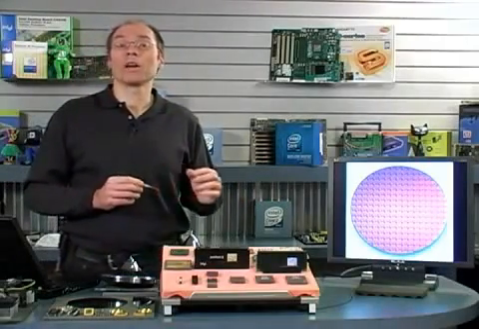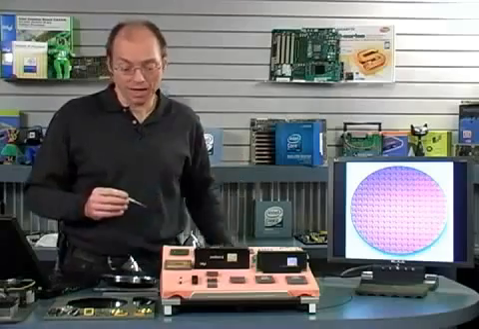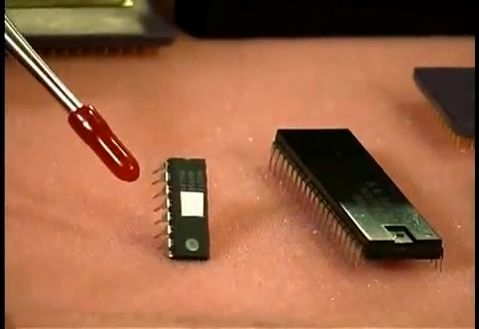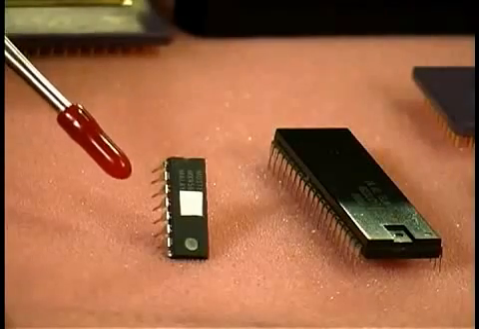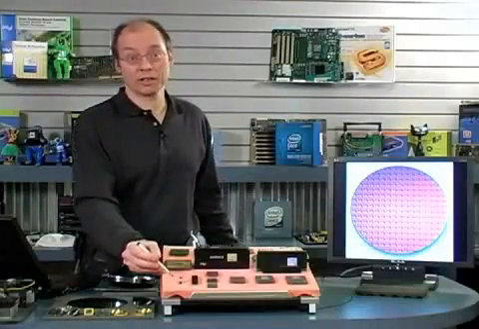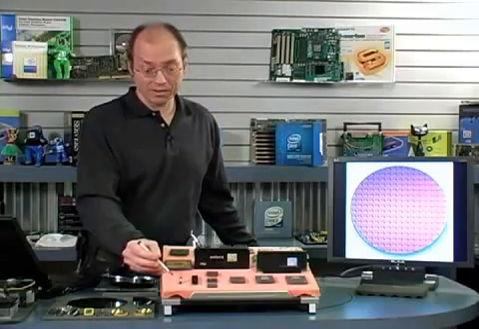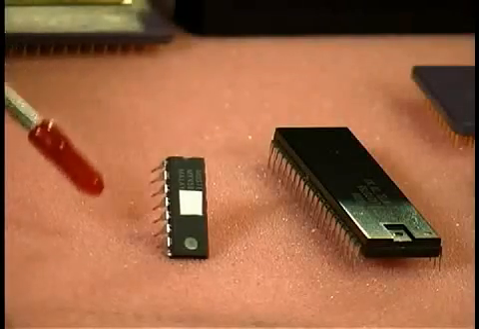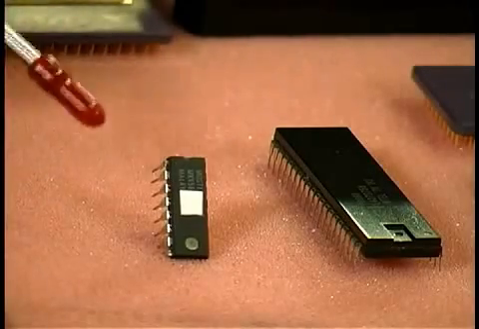Now, in 1971, the very first processor that was introduced by Intel was called the 4004, and I have an example of that right here. Now, this is not an actual 4004 chip, but it looks like one. Real 4004s are actually quite rare and considered to be collector's items today. But this chip is exactly the same size, shape, number of pins, and everything as the original.